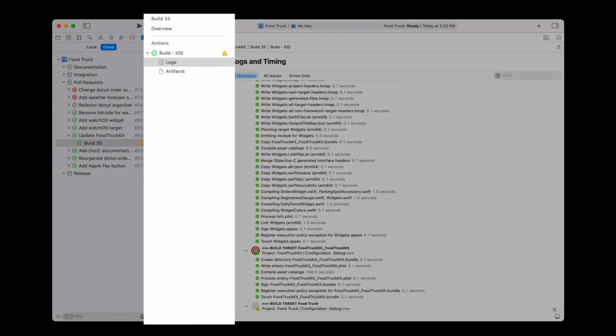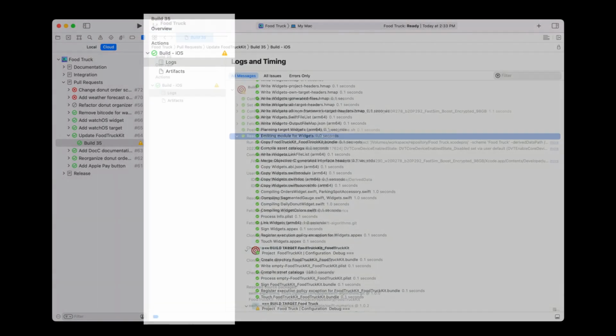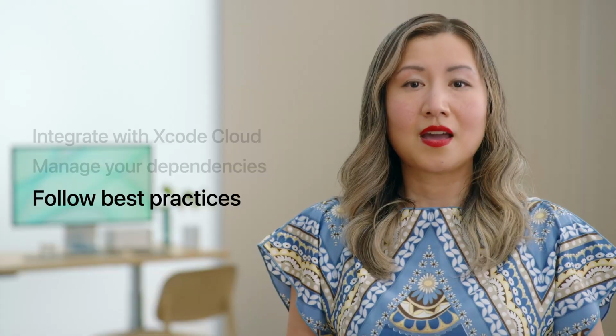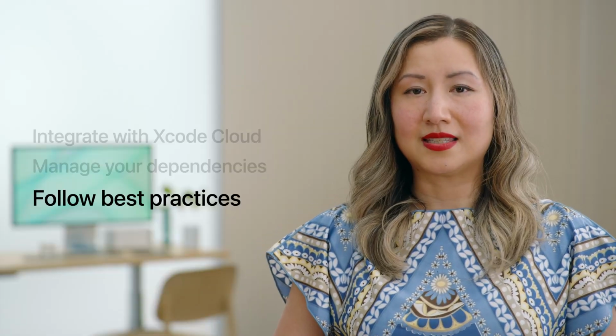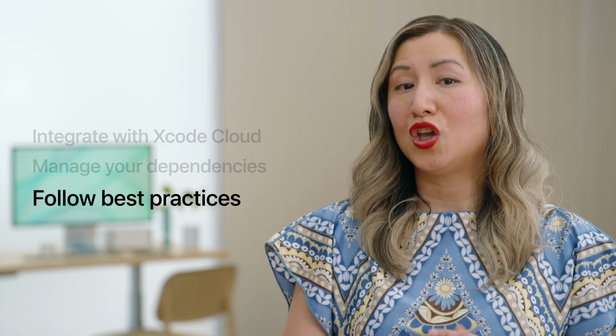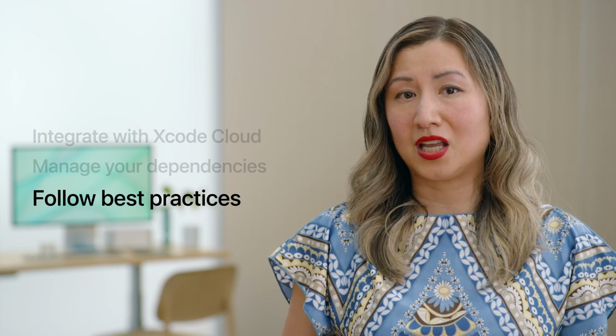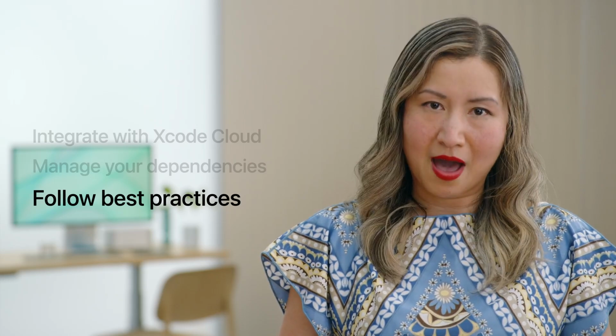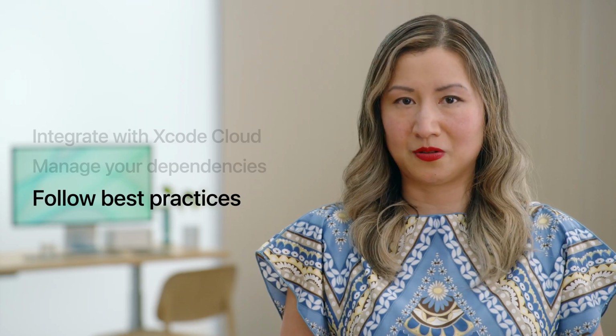Select Logs to view the detailed build logs. We'll see that Xcode Cloud has automatically resolved the dependencies. After Xcode Cloud has successfully completed the first build, you should plan next steps for refining your continuous integration and delivery practice to make sure that your app or framework is always in a shippable state.